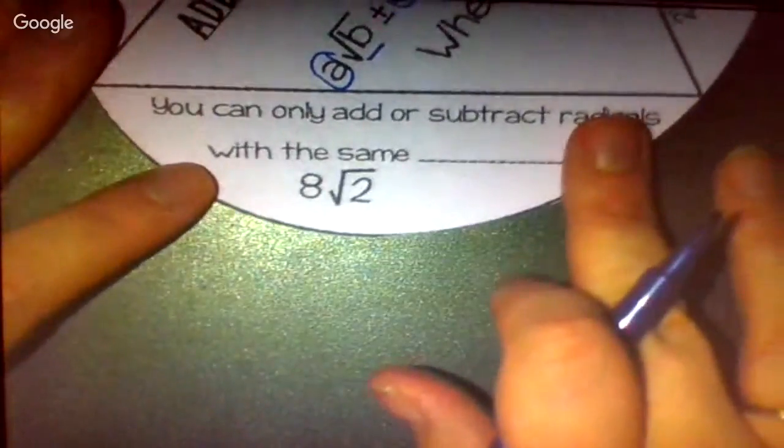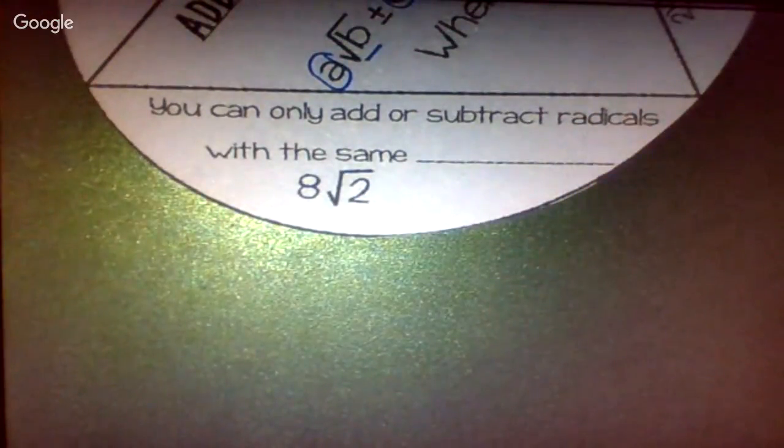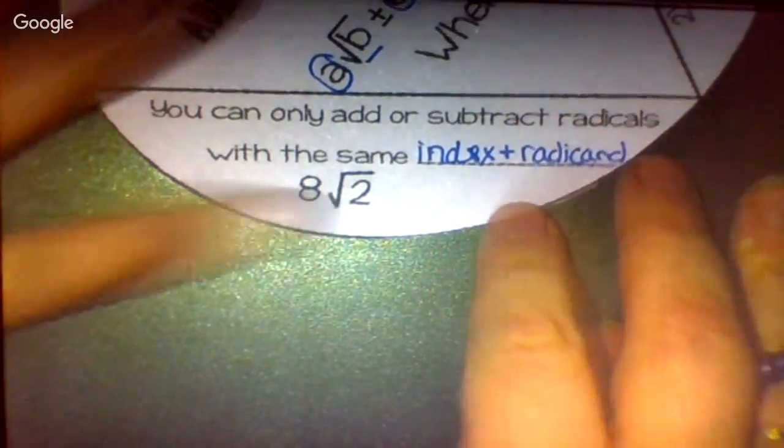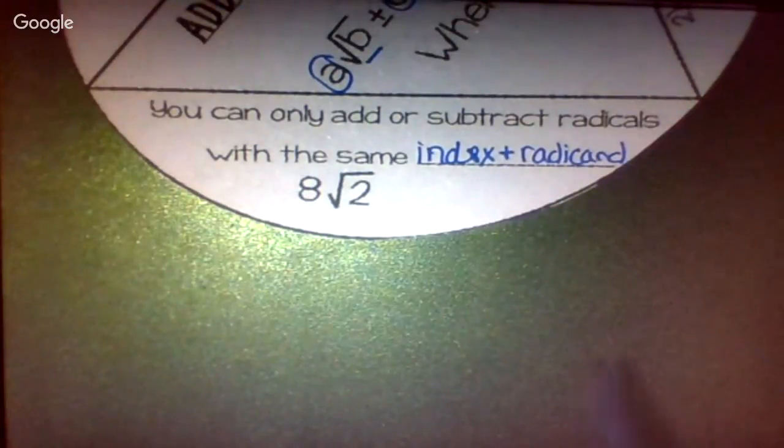On the side, you can only add or subtract radicals with the same index and radicand. Okay. So they all have to be square root or cubed root or fourth root, and the number that goes underneath the root has to be the same. That's what that means. Okay.